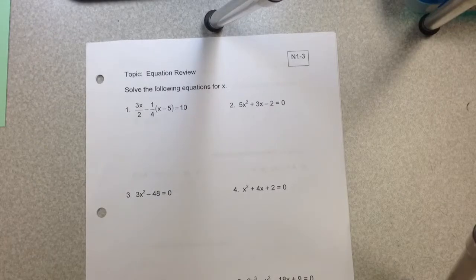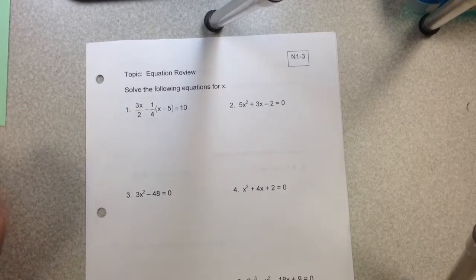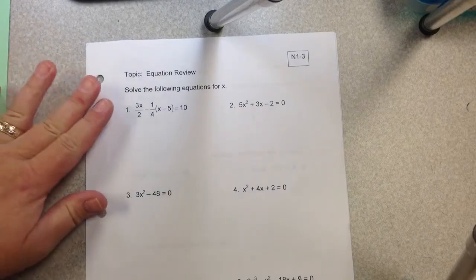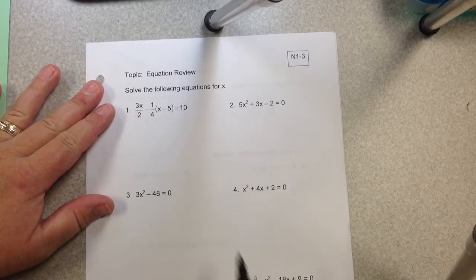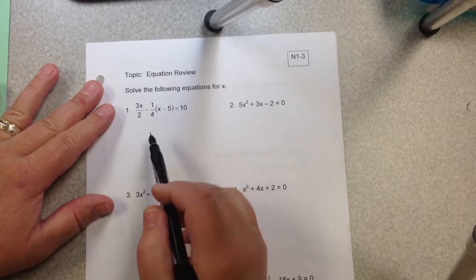Alright, so here we have a topic equation review, which is N1-3. This will probably be part one of several, so look for more. Alright, so we're solving equations for x, and the idea is to isolate the variable.